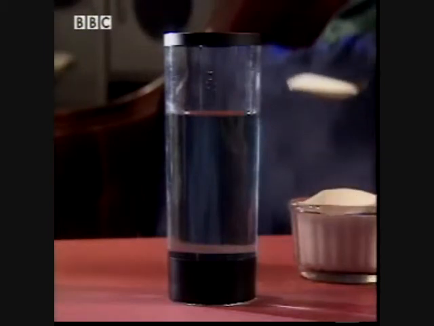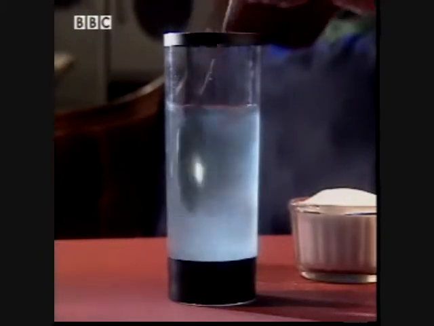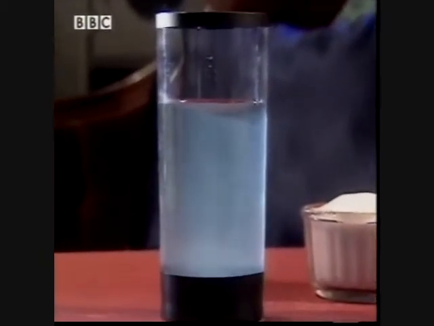To understand what's happening, you need to know exactly what's going on when something dissolves. You need to look at it really closely. Imagine you had an eye more powerful than the most powerful microscope. What might you see when sugar dissolves in water?